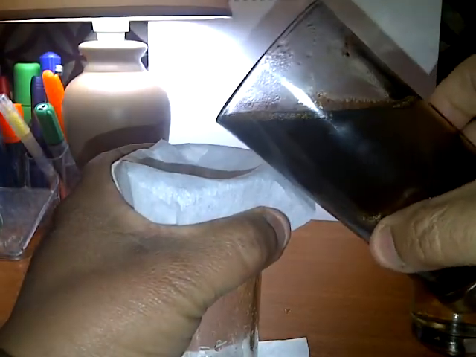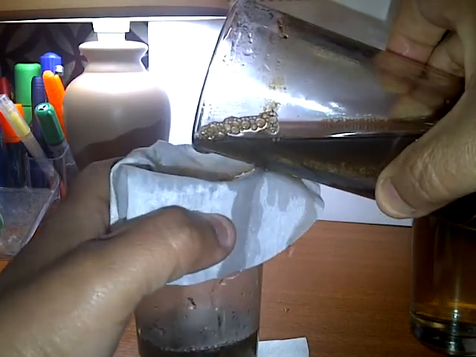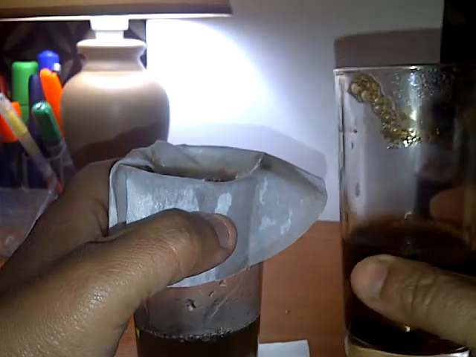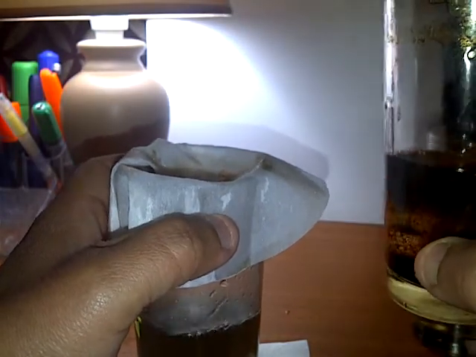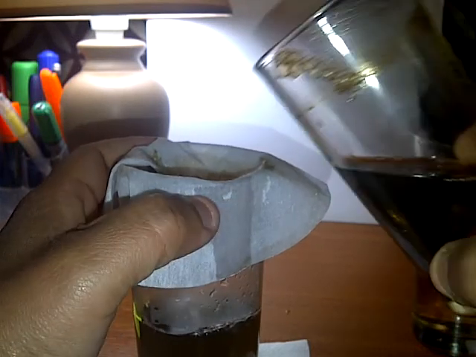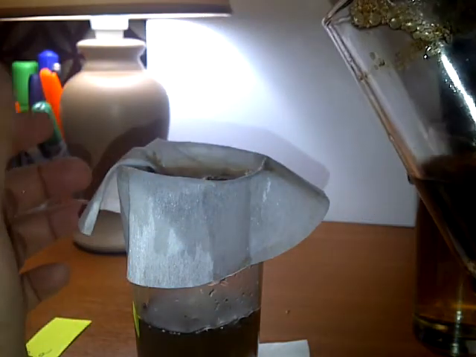Oh, it's hot. Okay, already started to clog because of the filtered impurities.